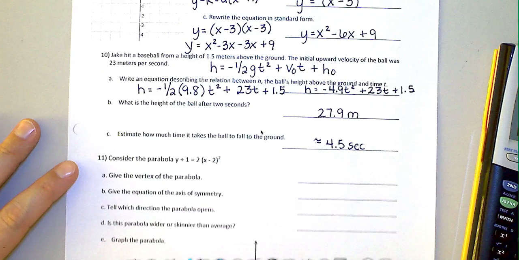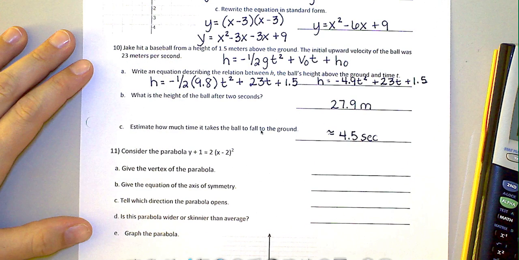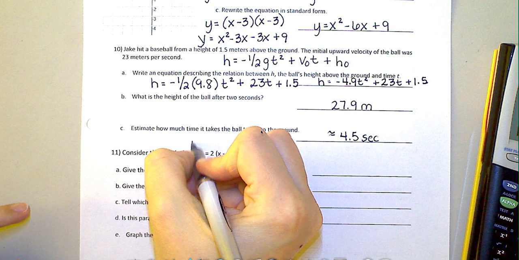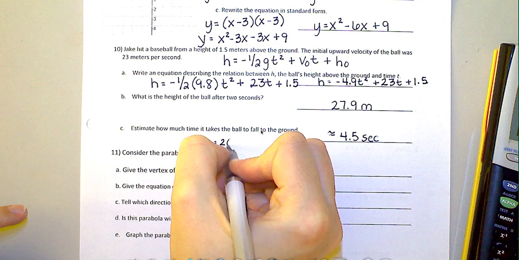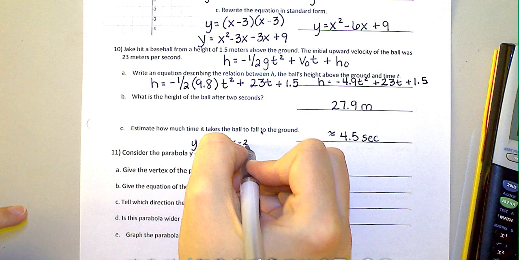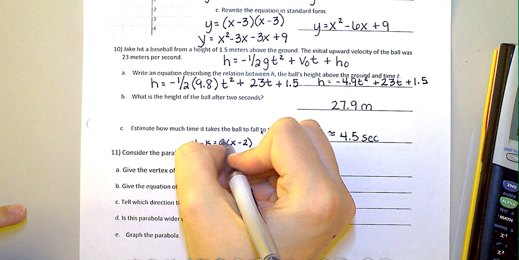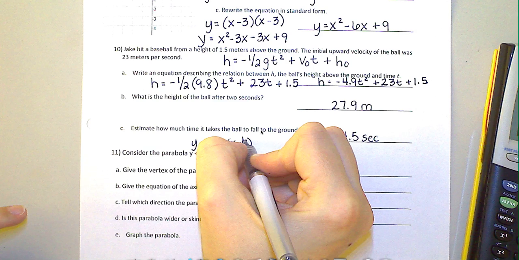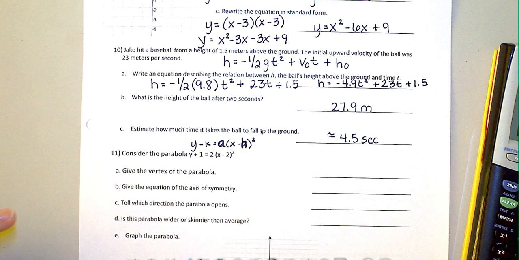Okay, on to number 11. Consider this parabola. Now notice that that is written in vertex form. So I'm going to start by just writing what vertex form looks like over and above. Oh, let's see. Hey, sorry guys, it's been a long day. y equals a times (x minus h) squared plus k. Hopefully you can tell what that's supposed to say.